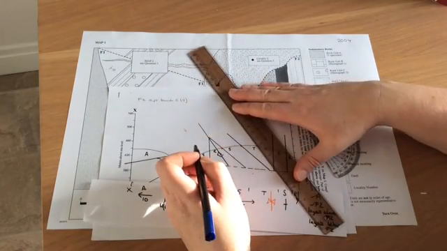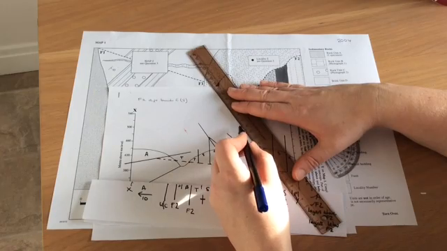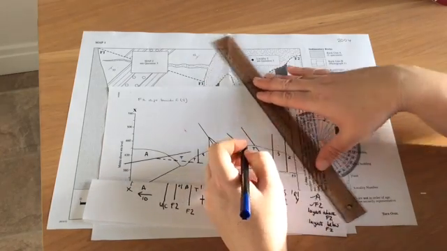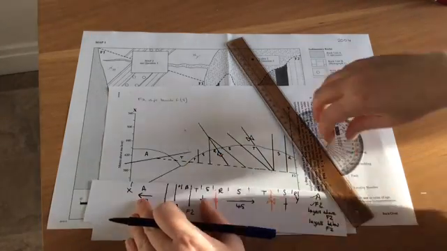Synform should be at the same angle because I've got the same sort of dips on either side. So let me do that. Put my symbol in for that section there.